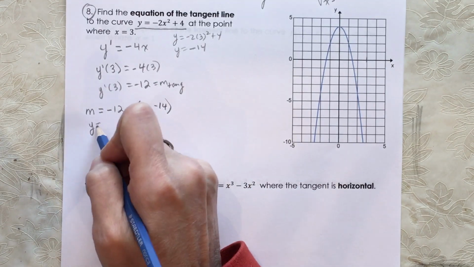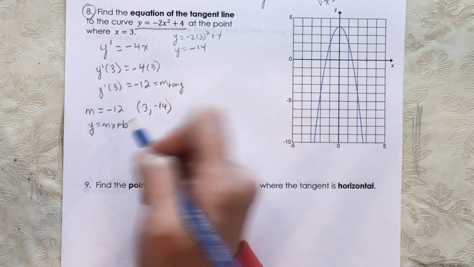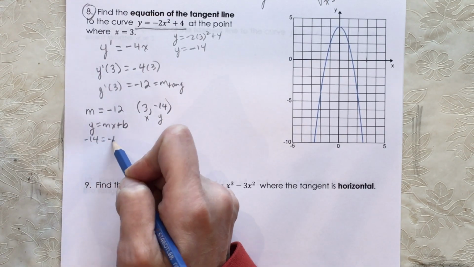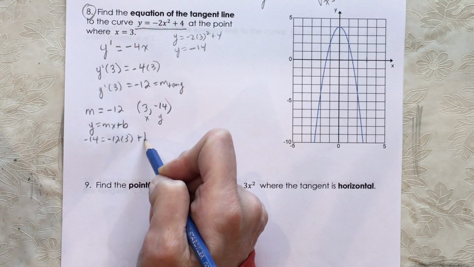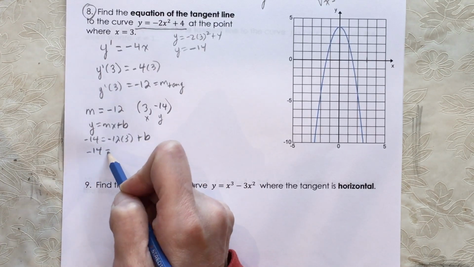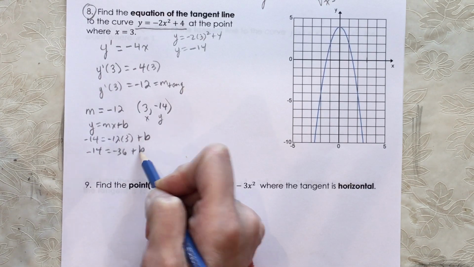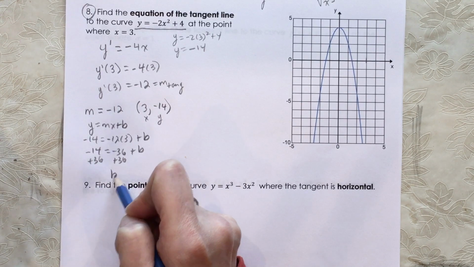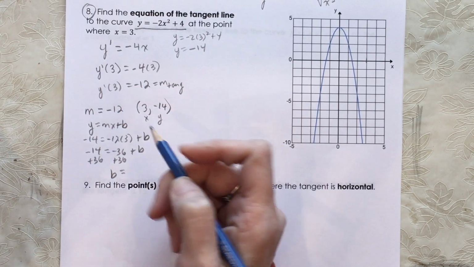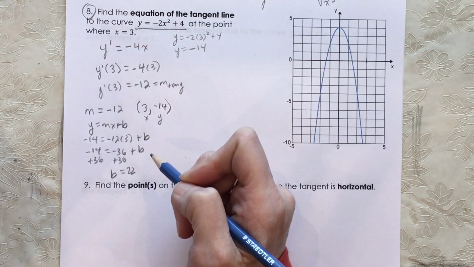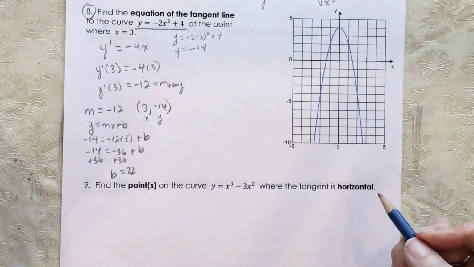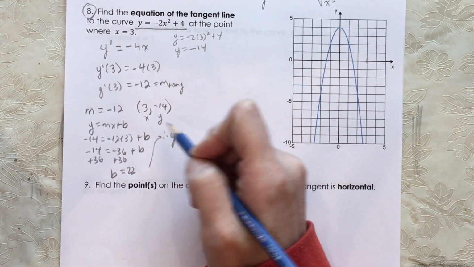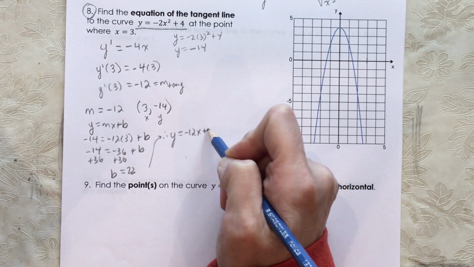And then we use y equals mx plus b. So this is our x and our y. So then we want to add 36 to both sides and get that b was 22. All right, so that means therefore the equation of the tangent line would be y equals negative 12x plus 22.